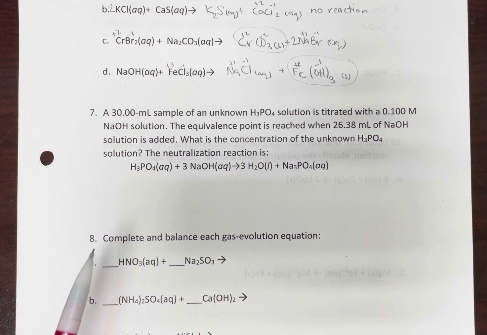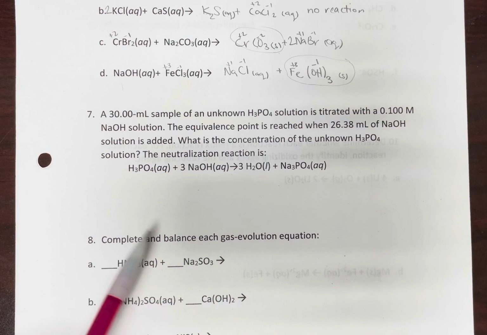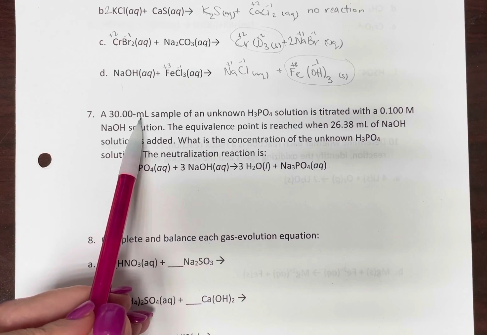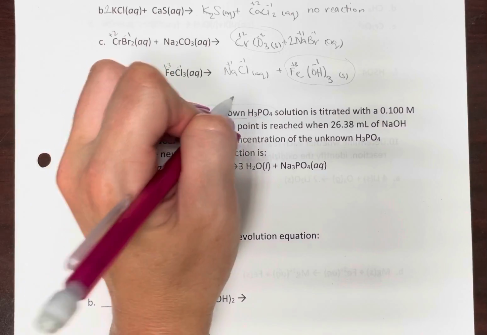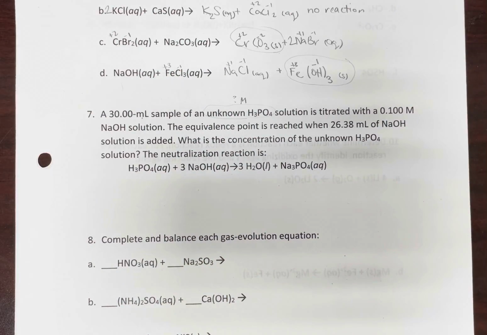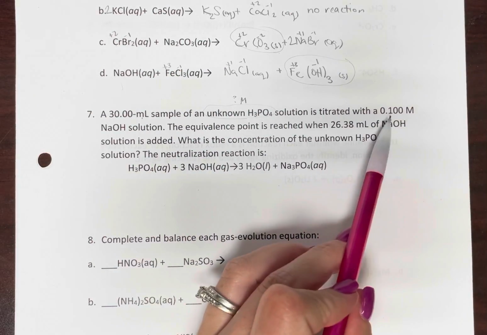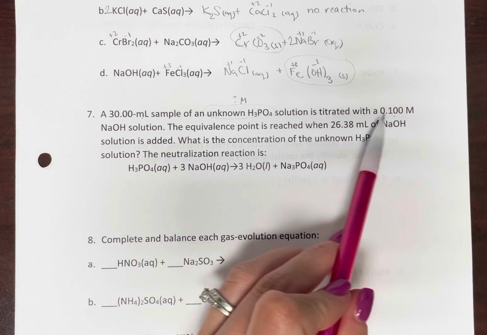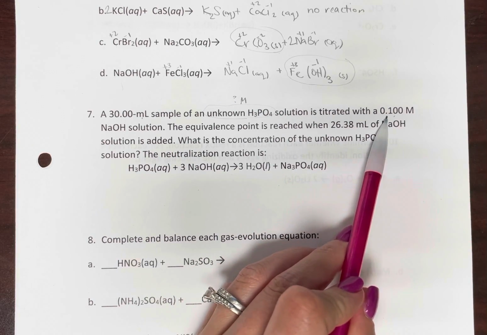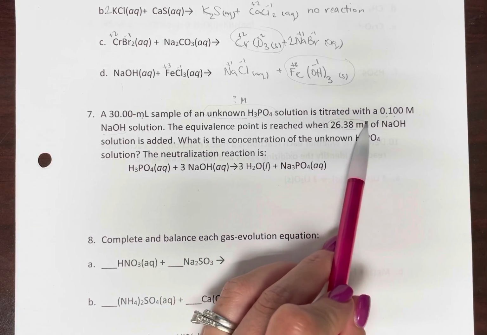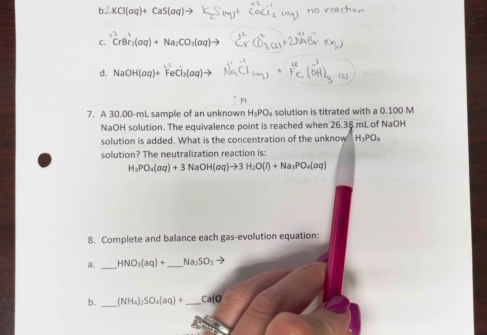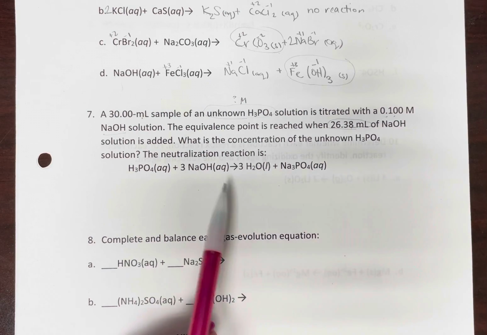Number 7, this is a titration question. And so it says we have a 30 ml sample. This is unknown, so we don't know what the molarity is. But we do know that it takes 0.1 molar NaOH, and it takes this volume of it in order to neutralize it.